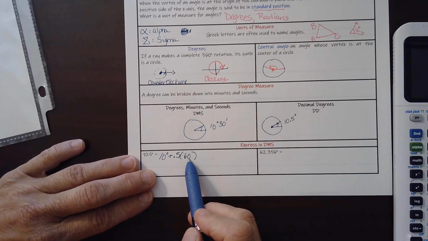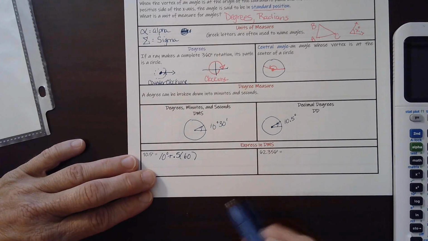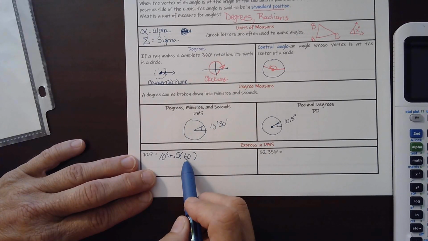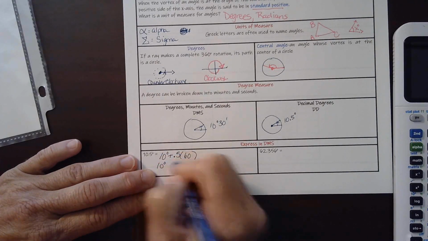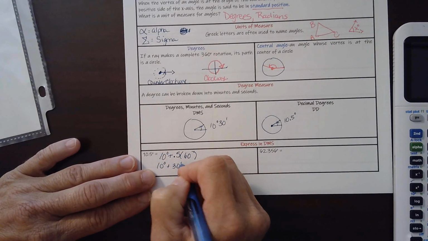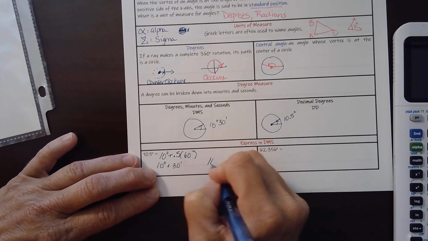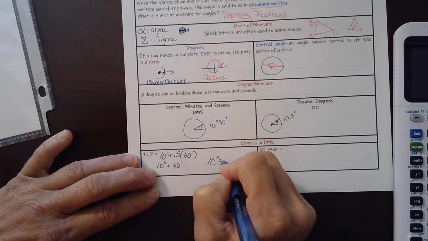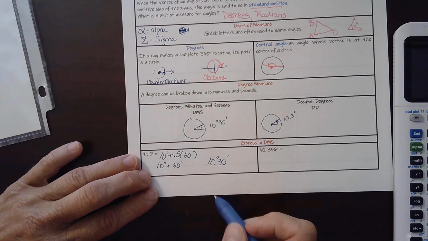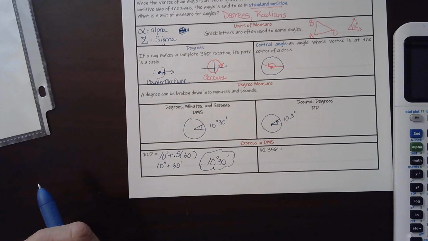There are 60 minutes in 1 degree. So we will take 0.5 and multiply it by 60. That gives us 10 degrees plus 30 minutes, and then we put that all together, and it would be 10 degrees, 30 minutes. We don't put the plus symbol in our final answer.